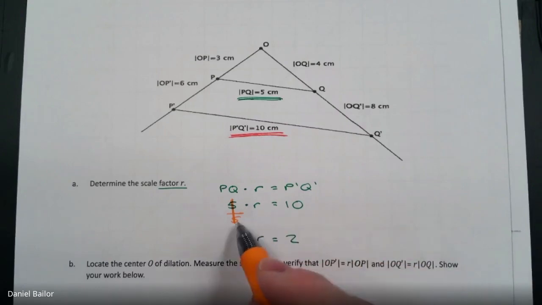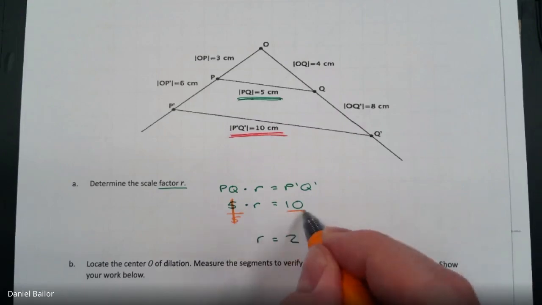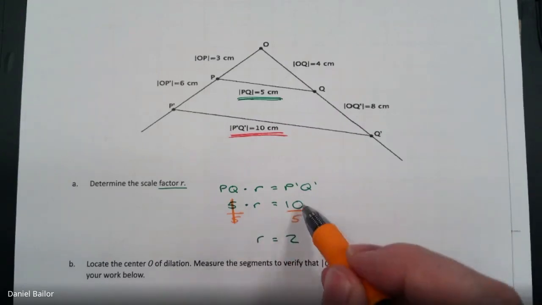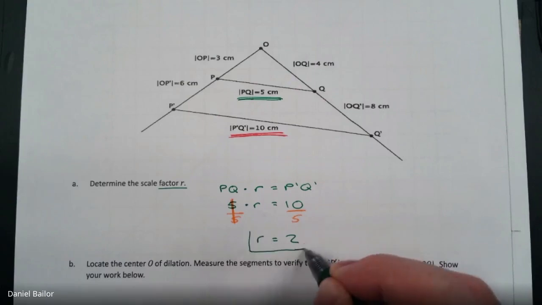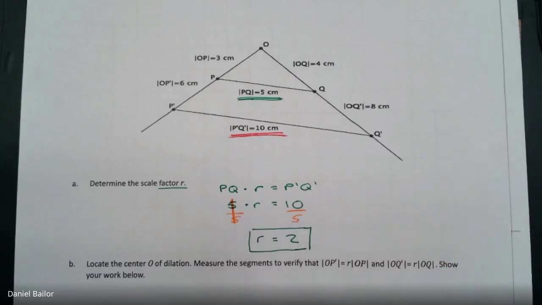But if I change this side, I have to change the other side, so I have to do 10 divided by 5. And 10 divided by 5 is 2. So that's how we find it with algebra. You probably did it with mental math, but it's important to know how to do it with algebra because it will not always be that easy. So now the scale factor is 2.